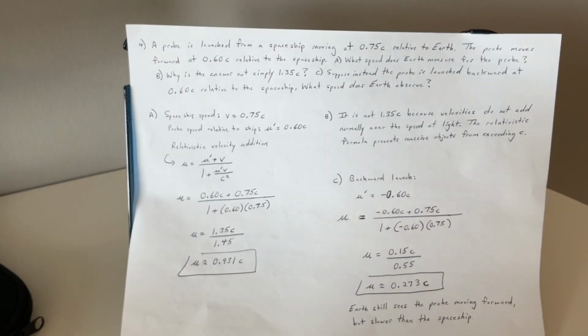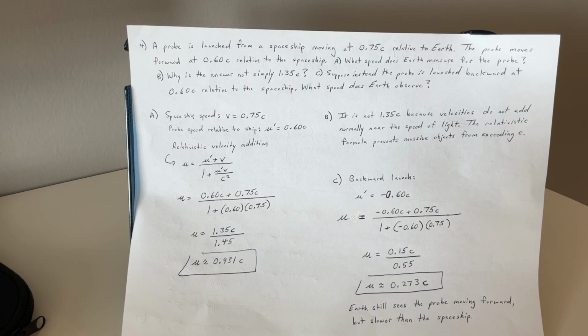Part C, we have here, suppose instead the probe is launched backward at 6/10 c relative to the spaceship. What speed does Earth observe? So here we have the backward launch. U prime now is going to be negative 0.60 c.